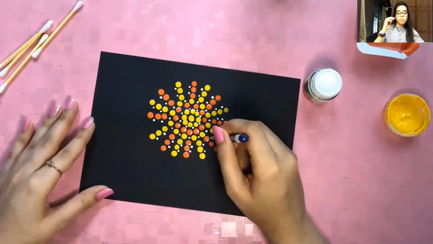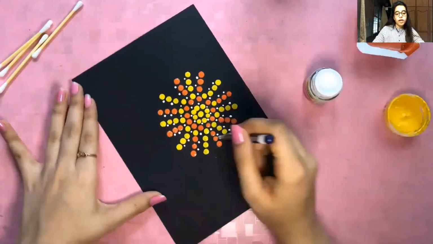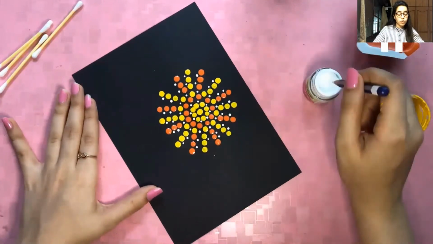In case you don't have a pencil and you still want to make a white dot, I think pencil would be available with all of you, I think. But in case you're not able to just use a pencil, you can also use a toothpick if you want.